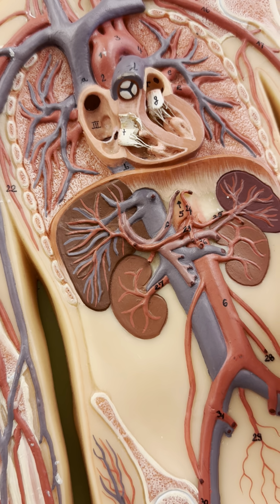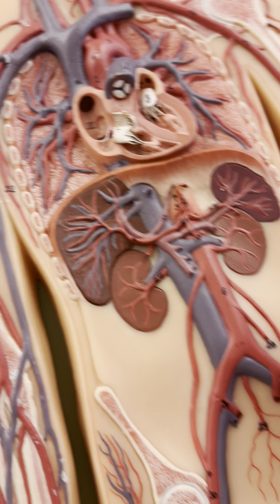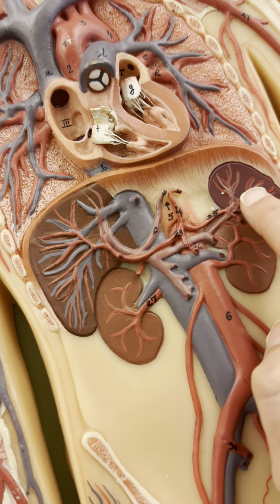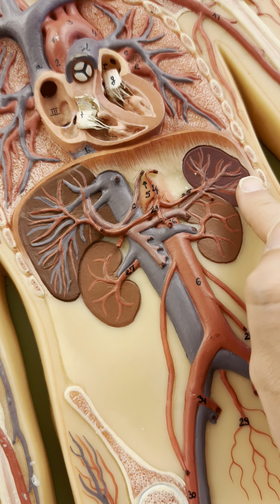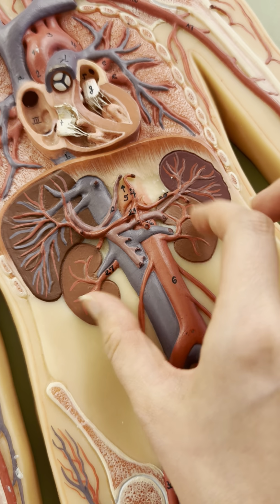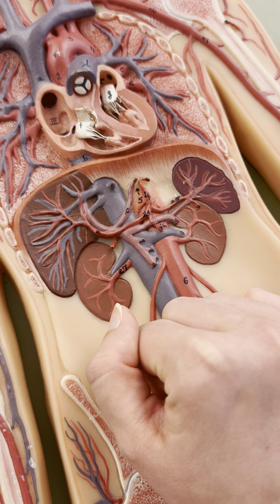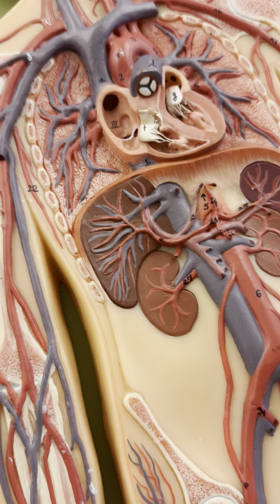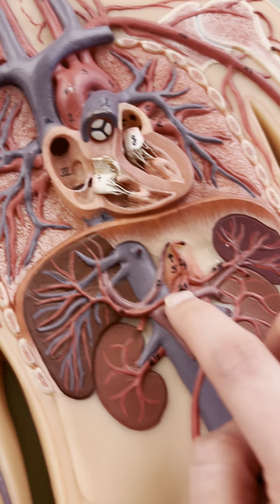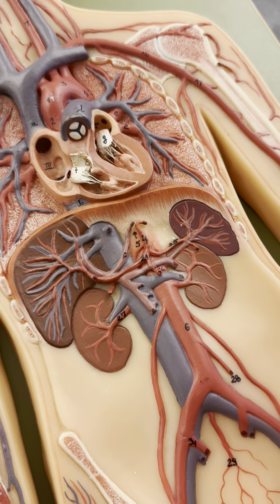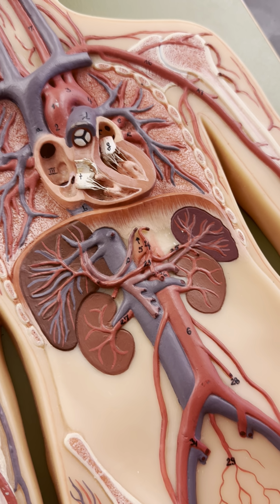So that supplies the stomach. Okay, 25 here is the splenic artery. You can see it's supplying the spleen. This here is the spleen. These are the kidneys, and this is the liver. Okay, so splenic artery. 23 we already went through, but this is the hepatic artery because it leads to the liver, and hepatic also means liver there. Okay.